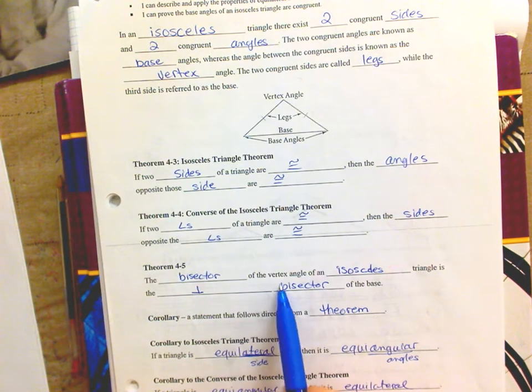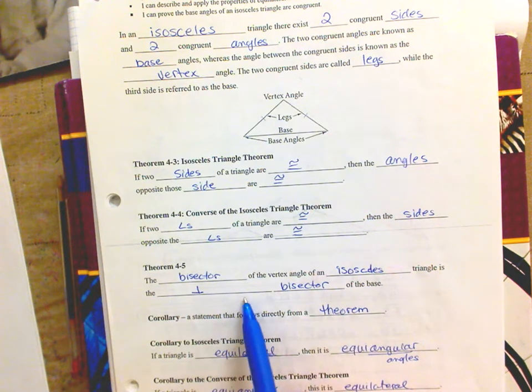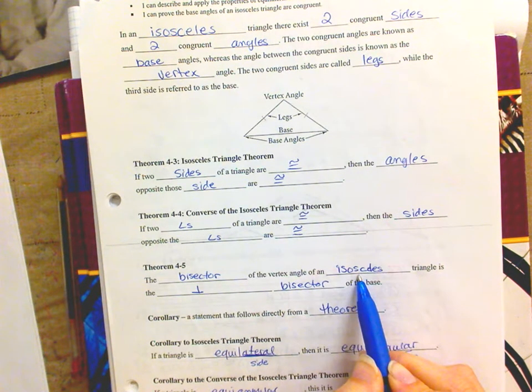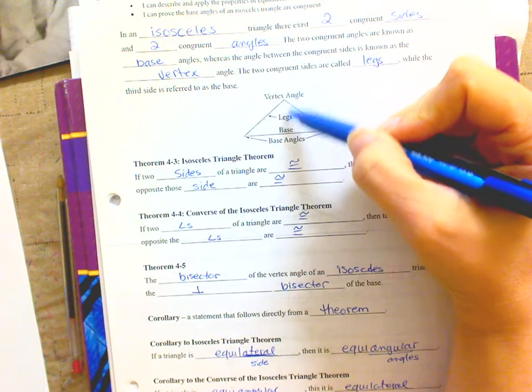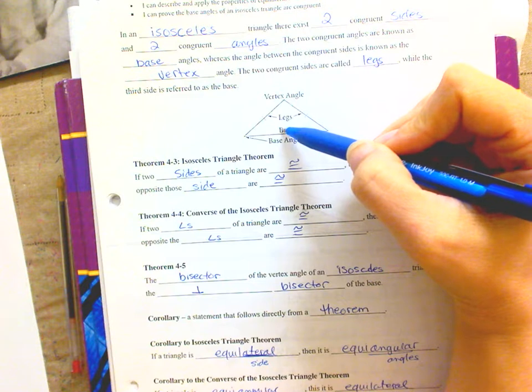Theorem 4.5, the bisector of the vertex angle of an isosceles triangle is the perpendicular bisector of the base. So make sure you realize it has to be an isosceles triangle, and if there's a line segment that's cutting this vertex angle in half, it's going to be perpendicular. You'll have a right angle down here.